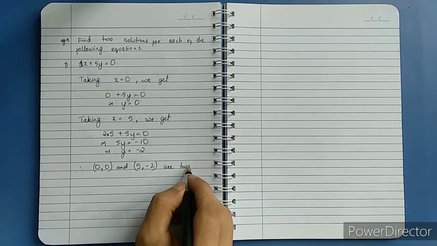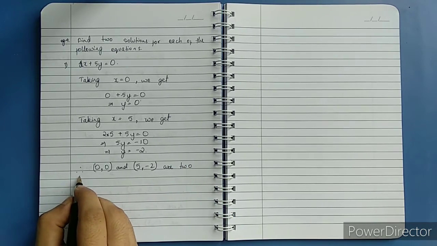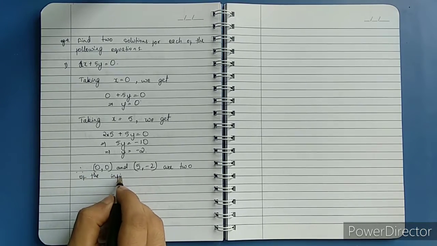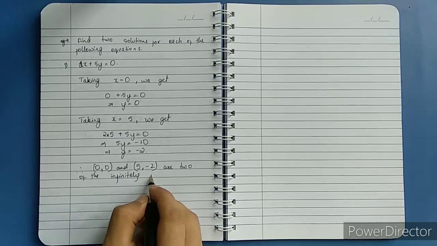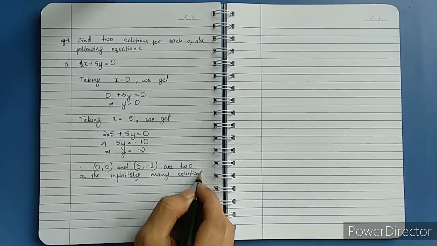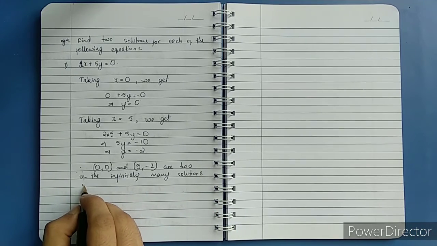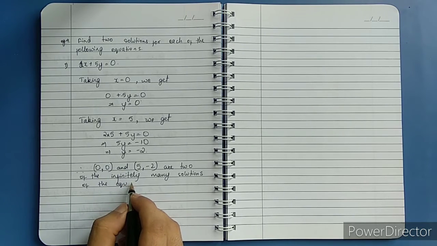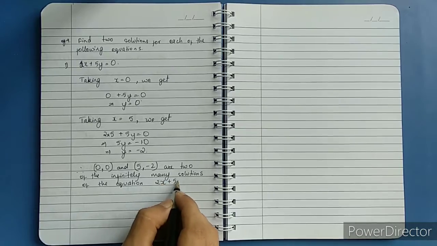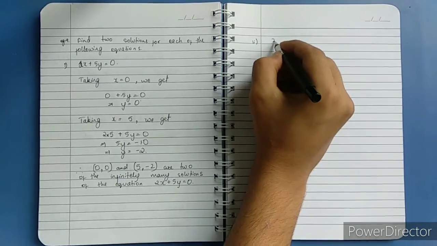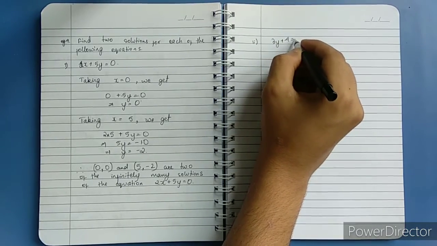are 2 of the infinitely many solutions of the equation 2x plus 5y equals 0. The second part, 3y plus 4 equals 0.